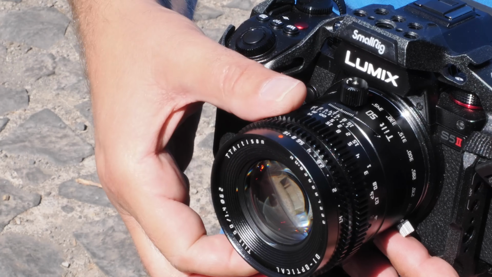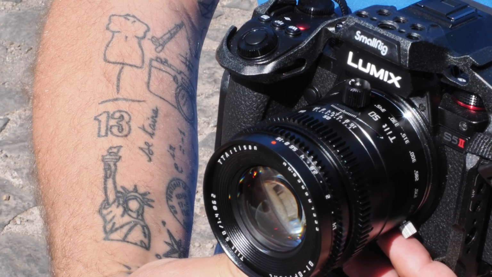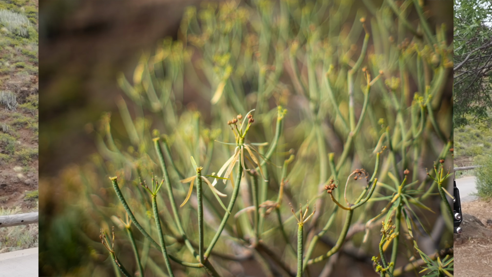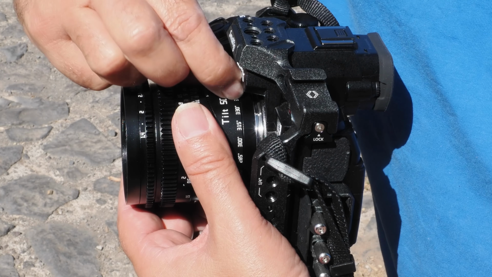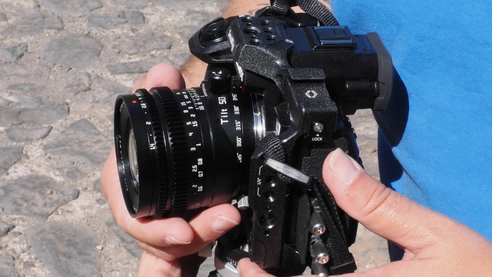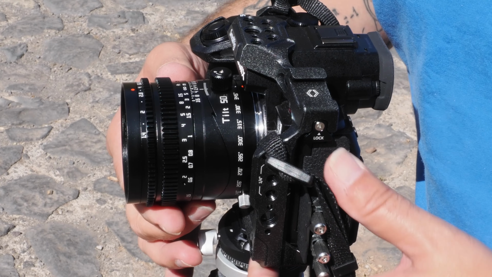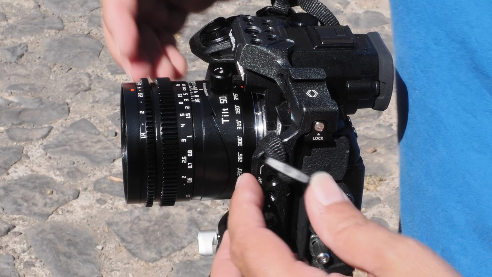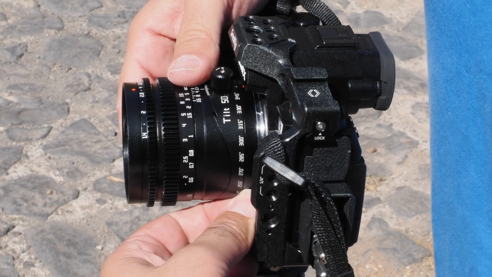When we look at the focusing ring, this is really smooth, really nice, and goes from a minimum distance of 50 centimeters, okay? And then it gets a bit different from what you normally see on a lens. Here you will find some different things. Here you have a screw, and then you can tilt to the left or to the right, up to 8 degrees. You don't have to go full right or full left, okay?